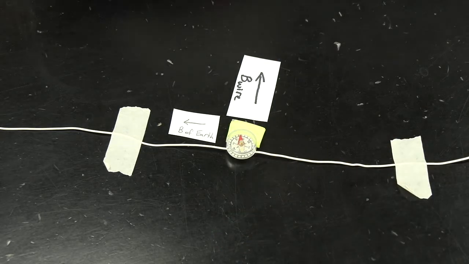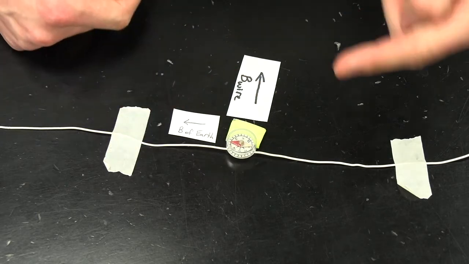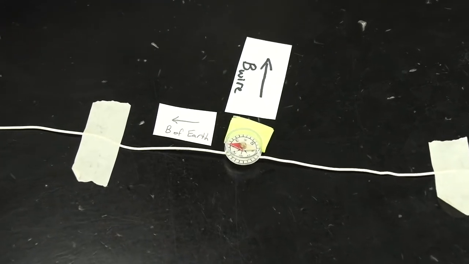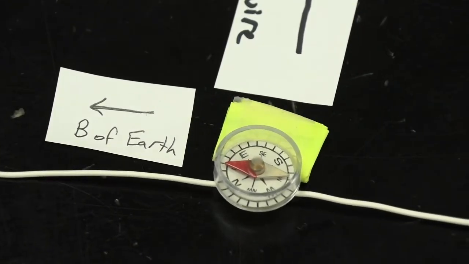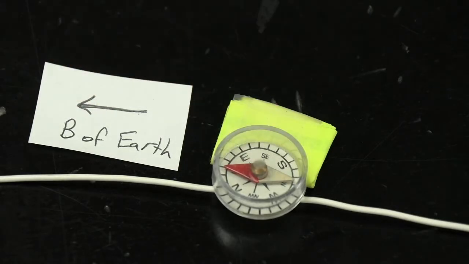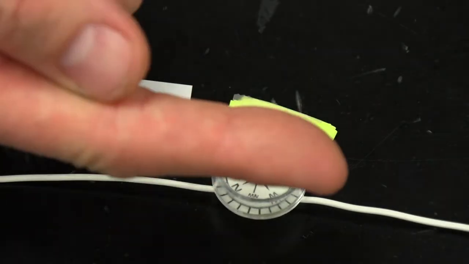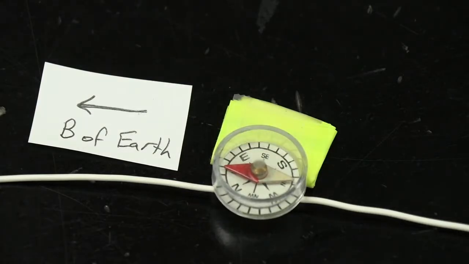So the next thing, what would happen if I flipped the current around? I'm going to switch the terminals here so the electricity will be going in this direction instead of that direction. What I want you to do is use the right-hand rule to again figure out the new way this compass will flip. Well, obviously it's the opposite way, right? We know that, just common sense. But practice the right-hand rule. Above this wire, with current going that way, which way will the magnetic field go?